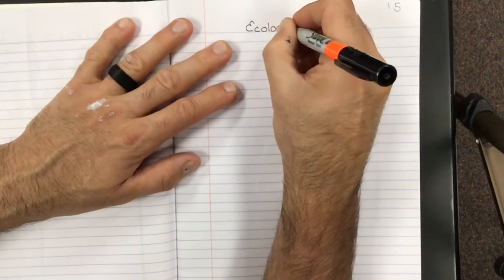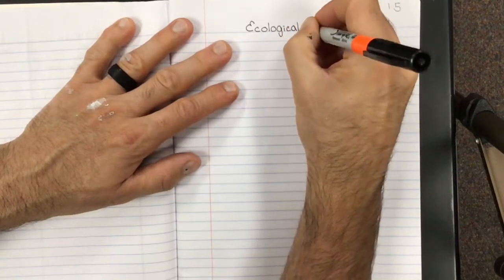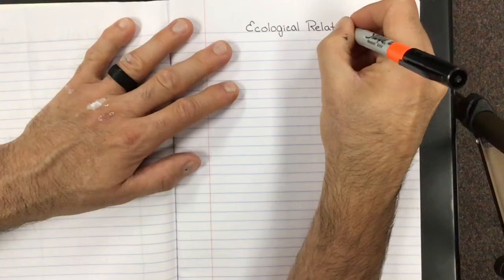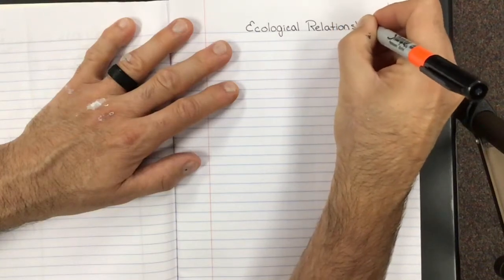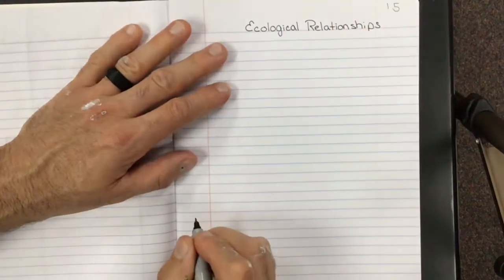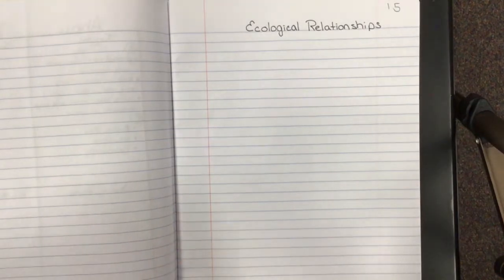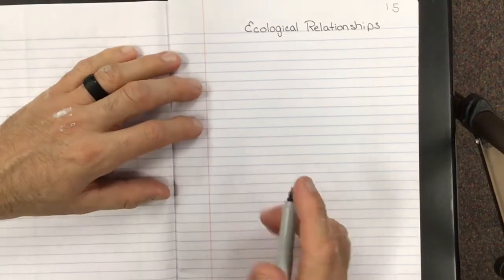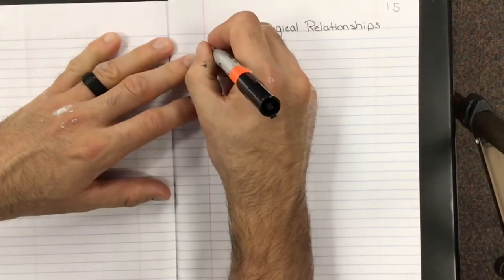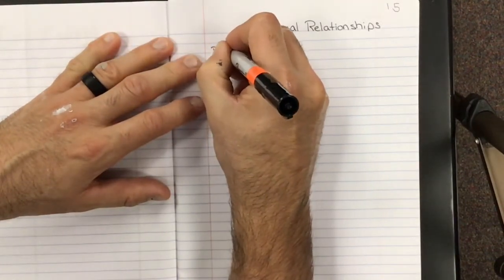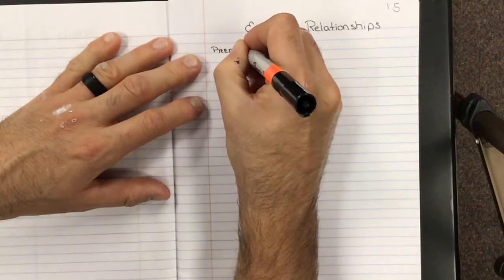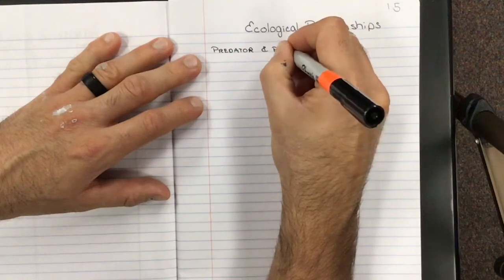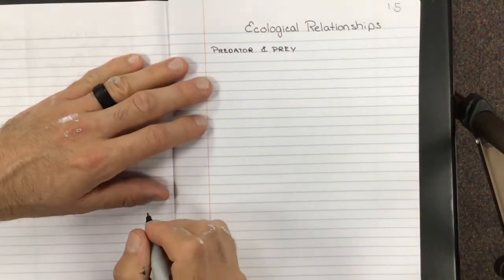The title, we're going to put ecological relationships. We're going to be looking at three major sets of relationships and drawing some pictures to help us remember them. First one we're going to look at is predator-prey. Predator and prey. So we're going to draw a picture for this.